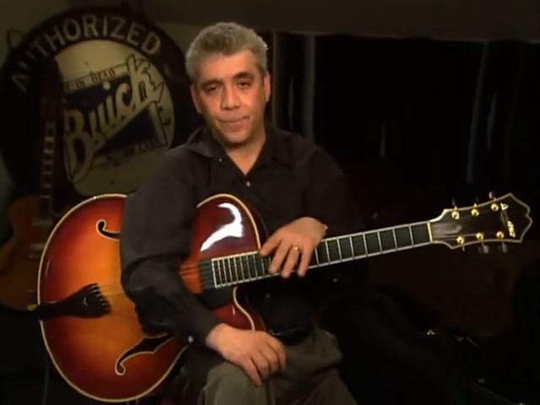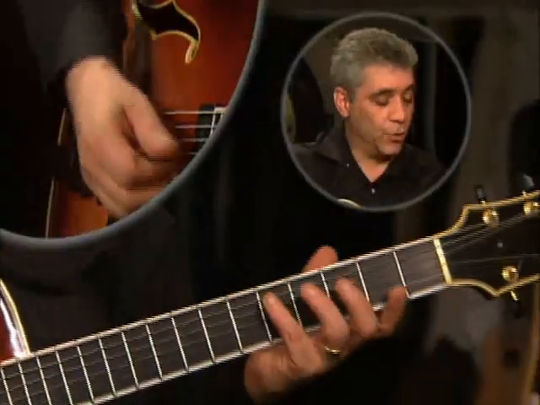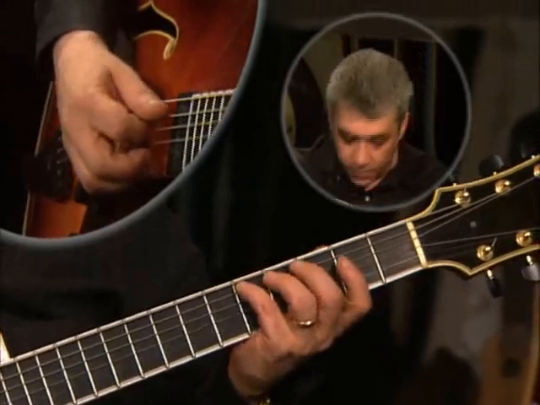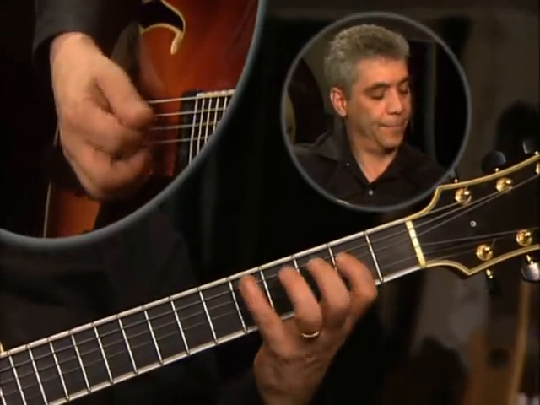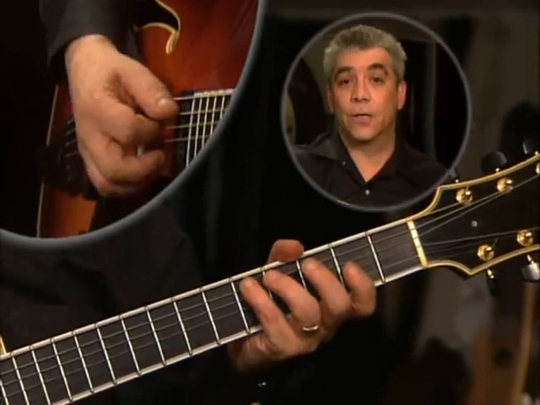Instead of using what a book might tell you, raise the 6th and 7th degrees of a minor scale to make a melodic minor, I've got an easier way. I take this D Dorian right here, I'm going to raise the next to the last note.